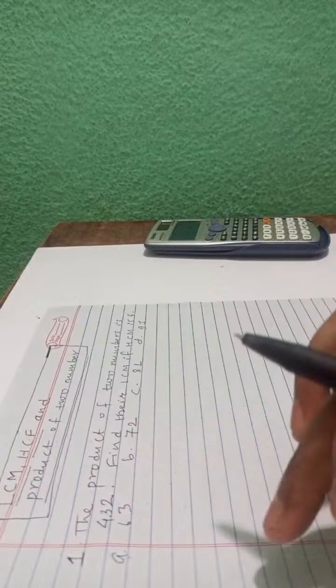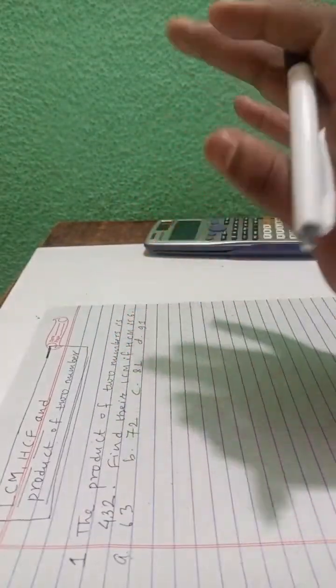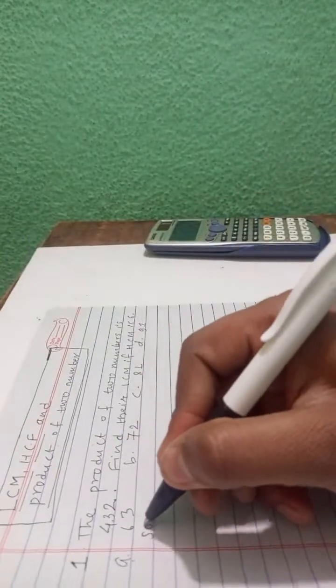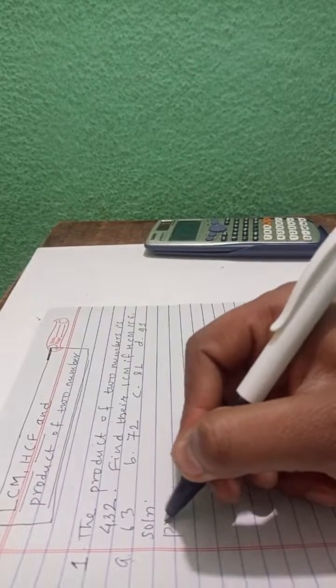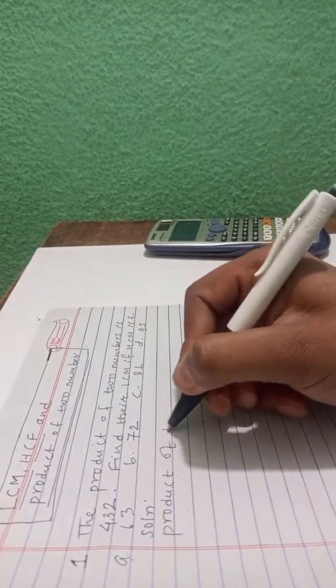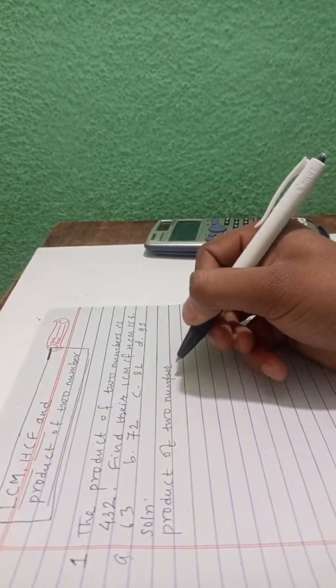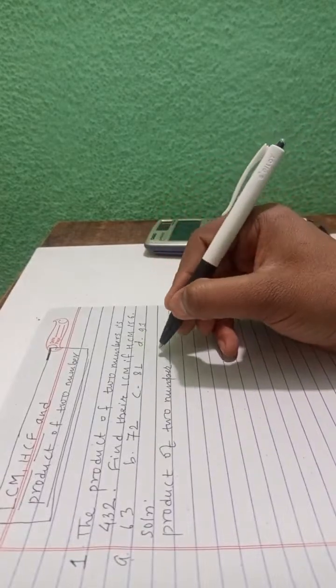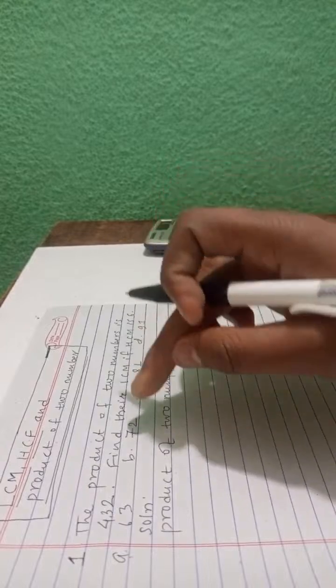So the question said that the product of the two numbers is 432. I will give you the solution. The product of two numbers is equal to 432, and we have to find the LCM.